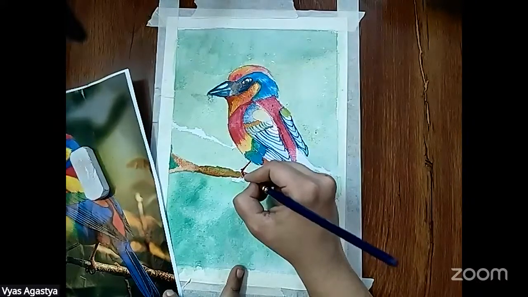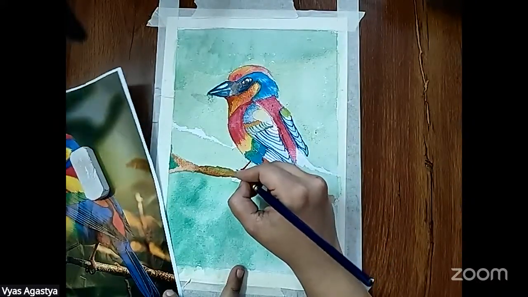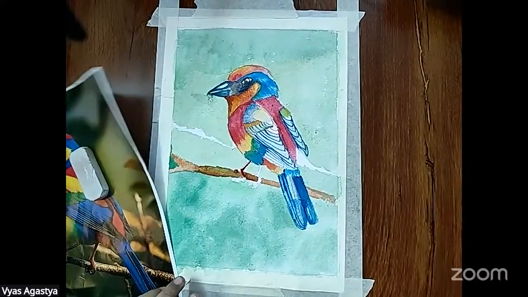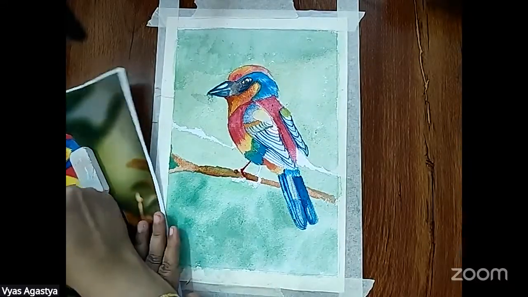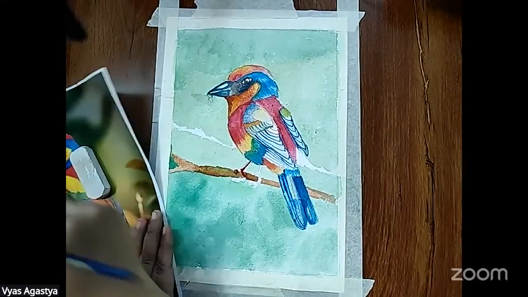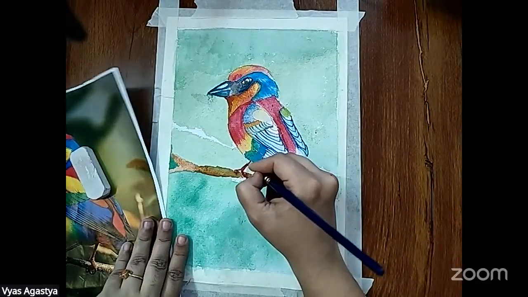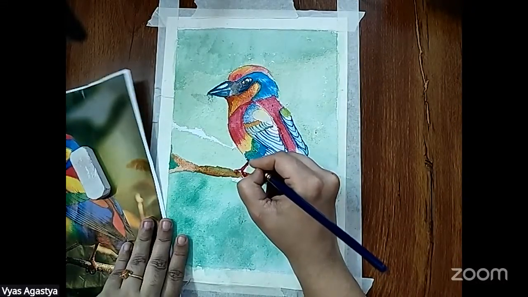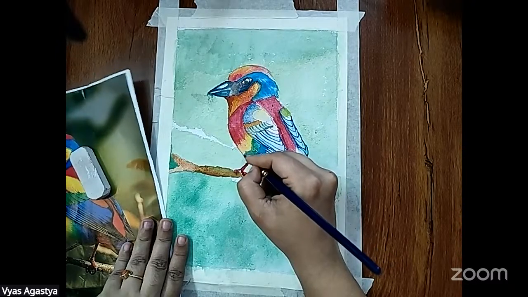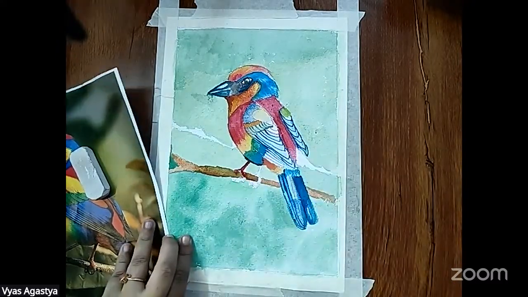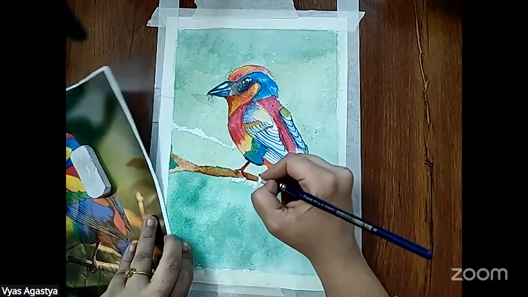And for the claws, a darker value you have to take. I said for darker value, what we did? We mixed Persian blue with the orange, right? That darker value you can add. Okay. See, carmine.